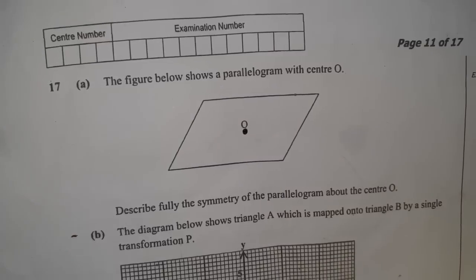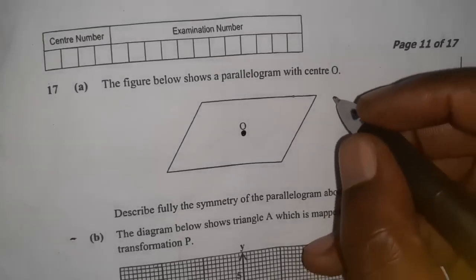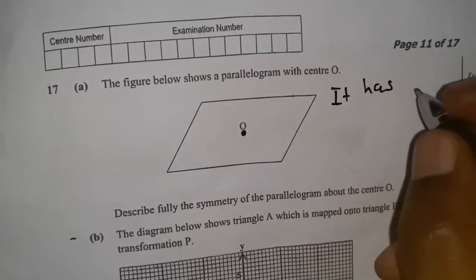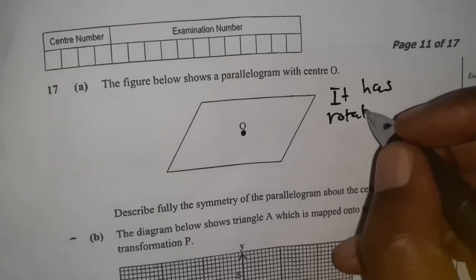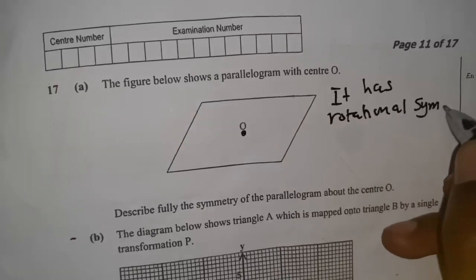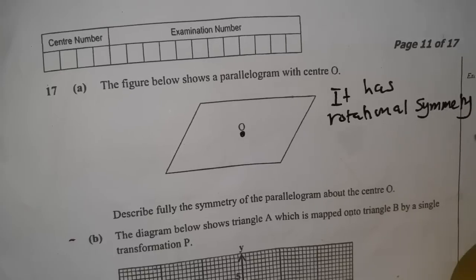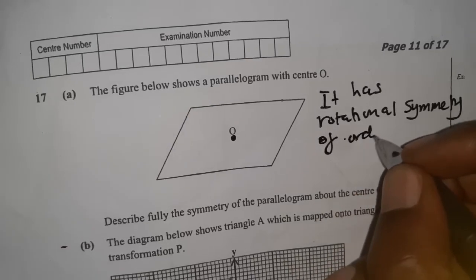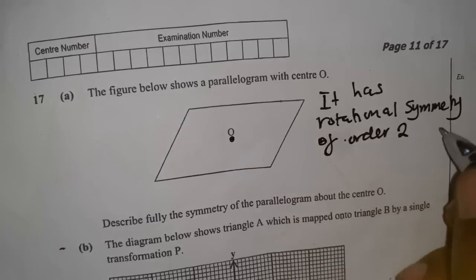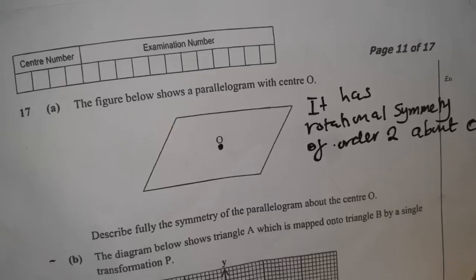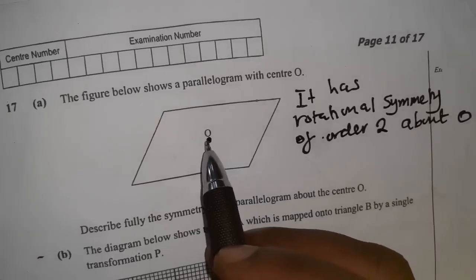So the answer is going to be, it has rotational symmetry of order 2 about O, which is this point here, the center.